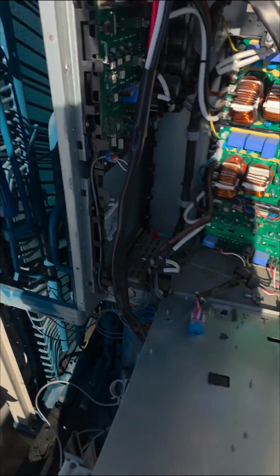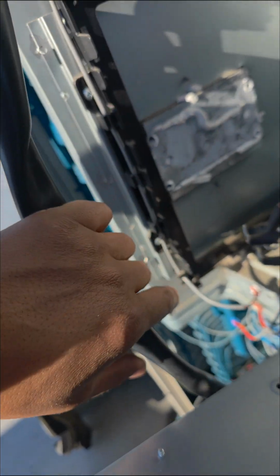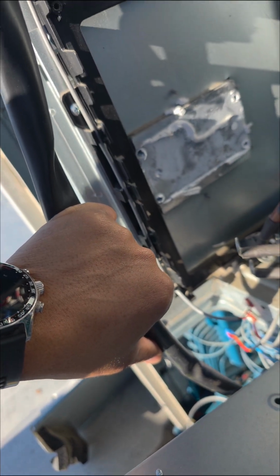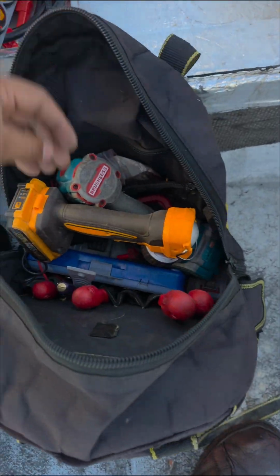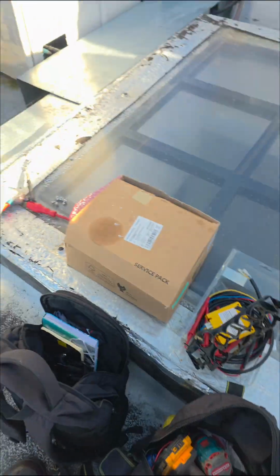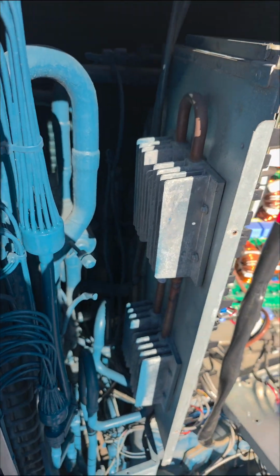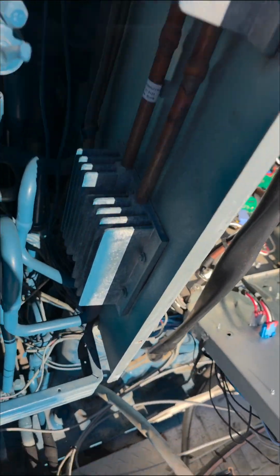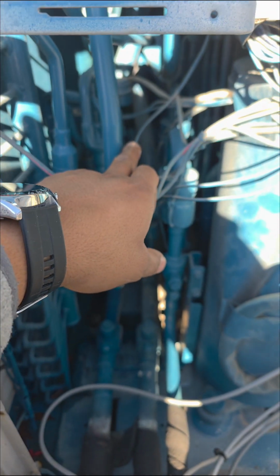Alright, so what I'm going to do now is clean up this area. There is a lot of paste on here, but it's also very hard and dried out, so that's not going to do a very good job in giving us the best thermal conductivity between the circuit board and the heatsink. As you can see, you've got the liquid line over here passing by, and that's where you get heat transfer.